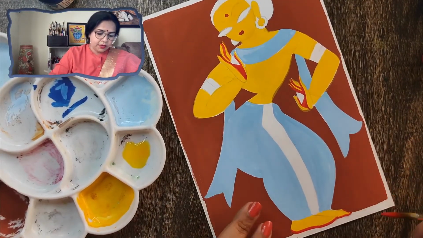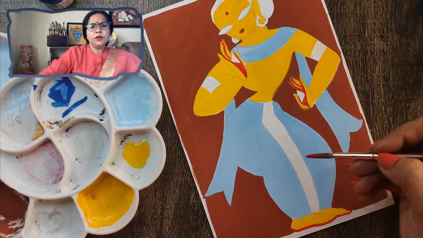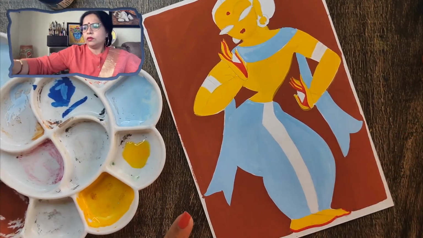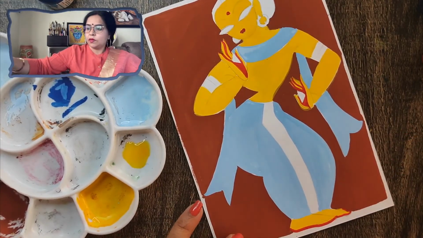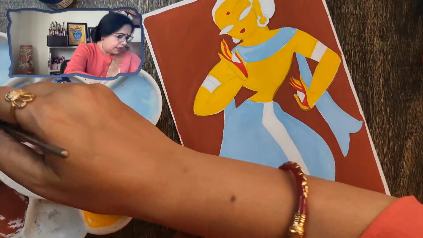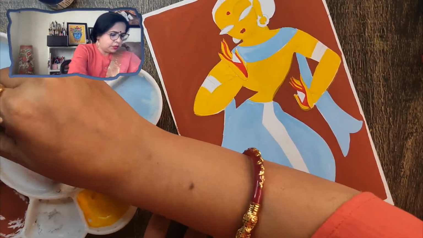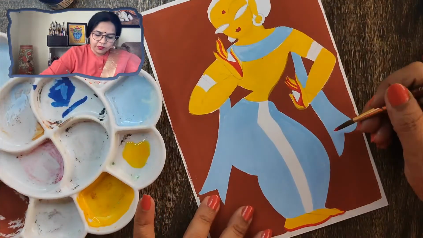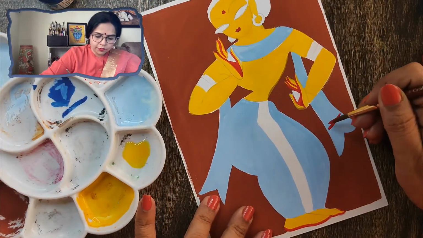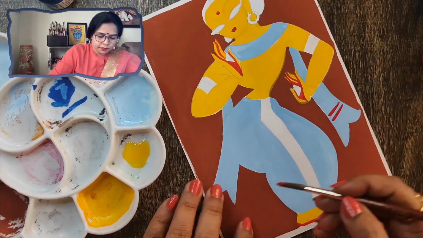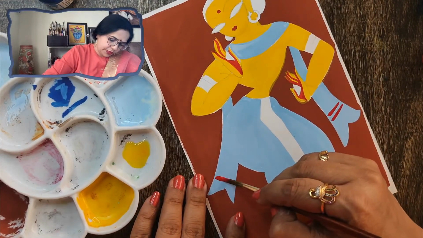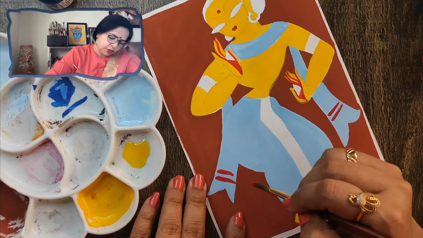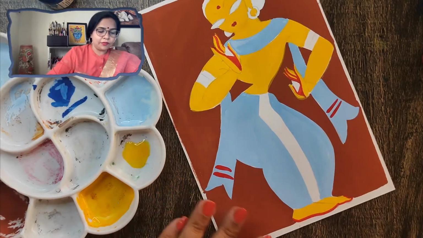Pretty much for red. You may do some strokes if you want to. I'll just do one stroke over here to give brightness to this part. Press and release, as I said, you should not have a continuous line for this.